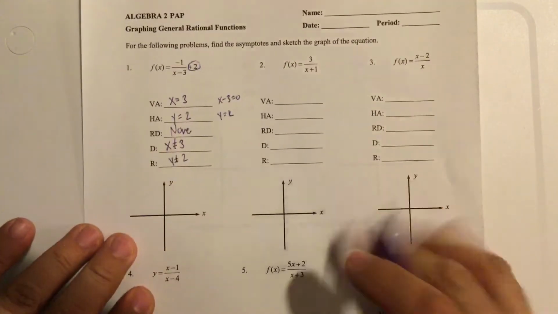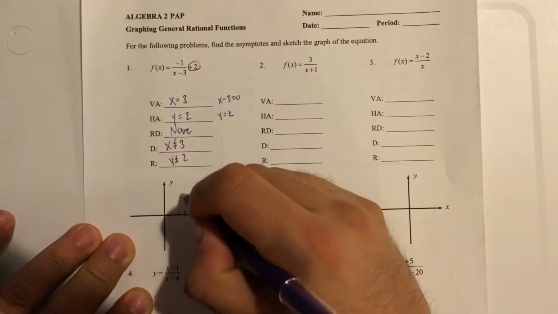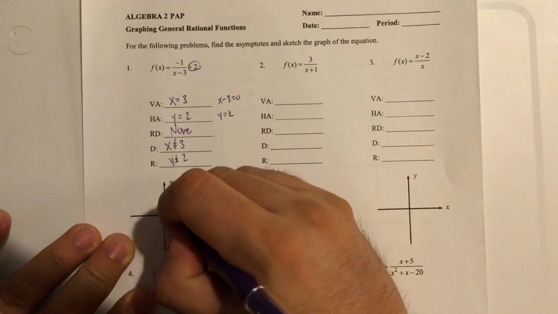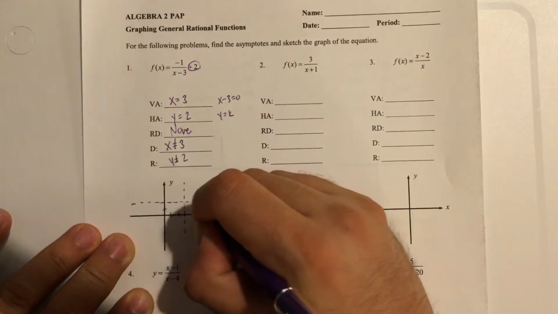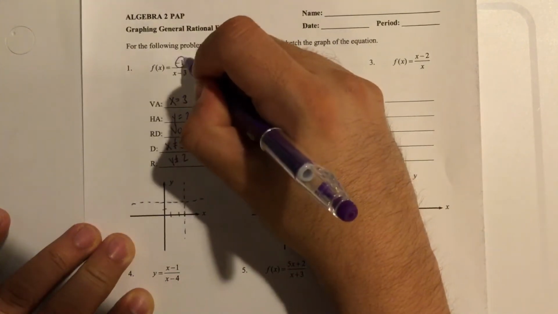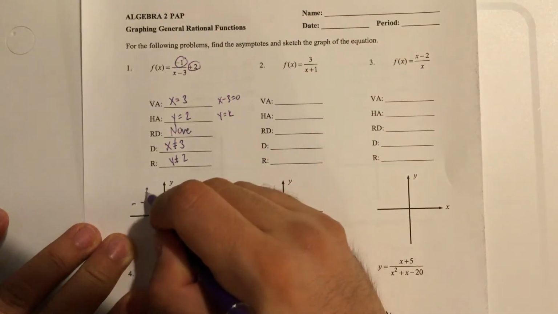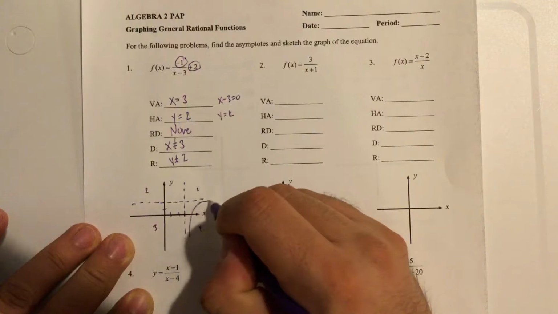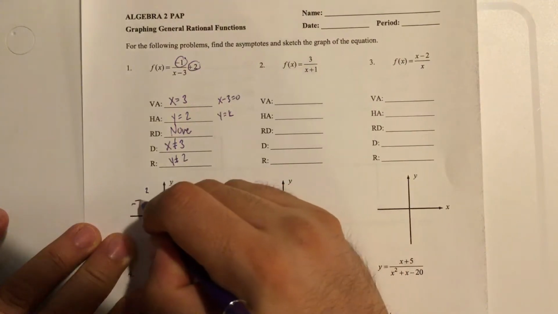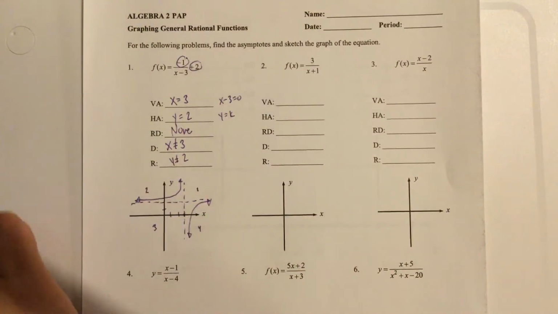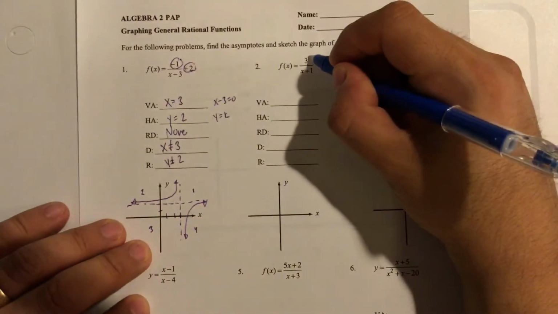So when I graph this one, x equals 3, y equals 2. And then last, this a value is negative. So instead of being in quadrants 1 and 3, they're going to move to 2 and 4. And there's my graph.